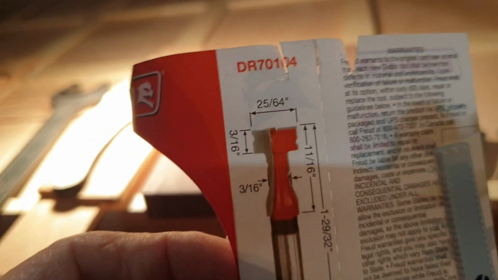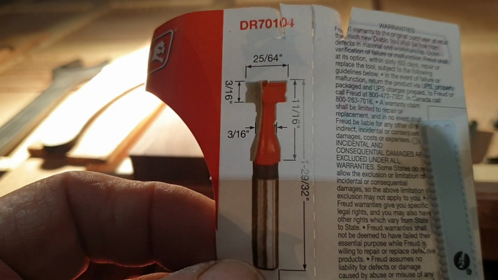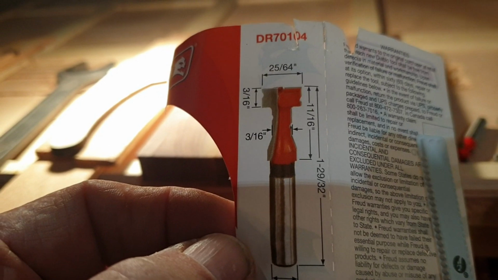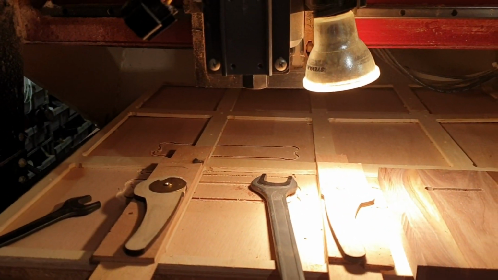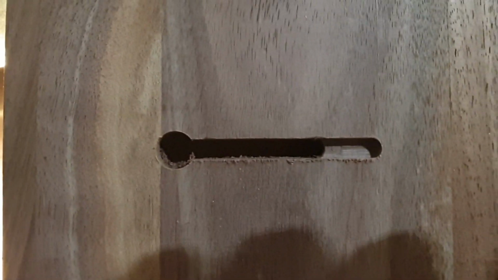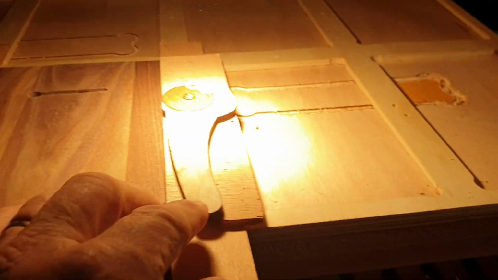And then this is the settings on these: the bit size, the cut size, the length of the shaft, and it's 1/4 inch. So pretty good deal. So let me get that checked up in there and get on with this. All right, we're going to load it up. Again, this one that's just got like halfway cut on it.